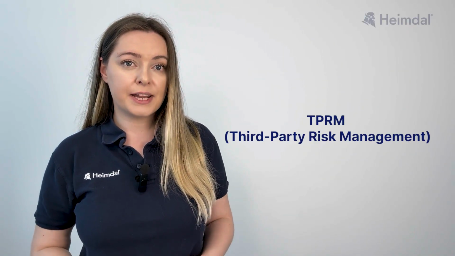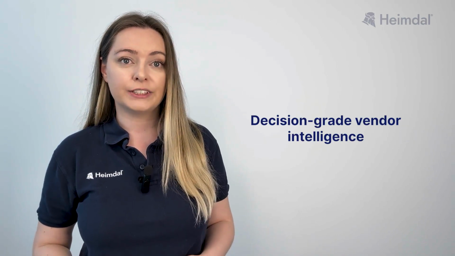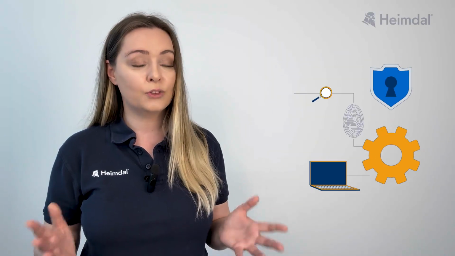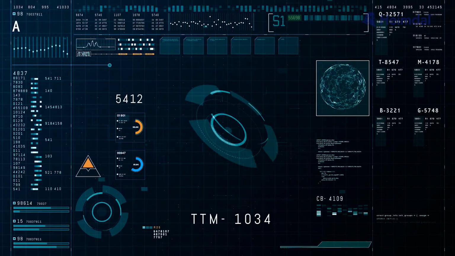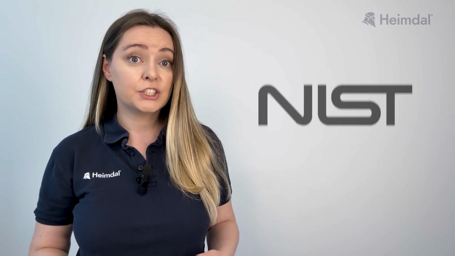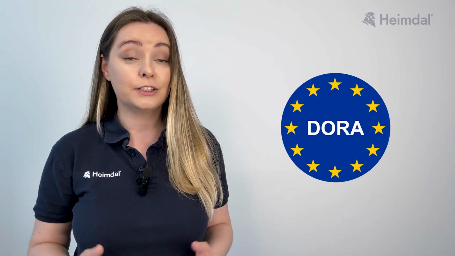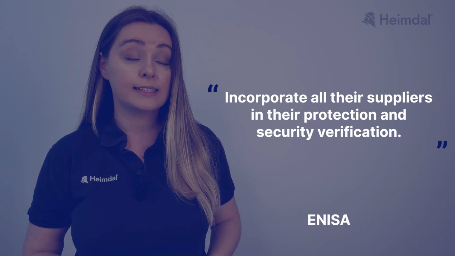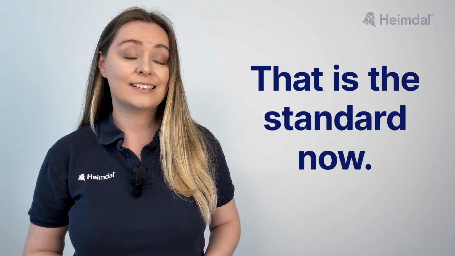Serious buyers are moving away from checkbox third-party risk management and toward decision-grade vendor intelligence. They want faster assessments without lowering standards. They want evidence, not promises. They want control mapping that makes sense to auditors and to practitioners. Those priorities line up directly with current guidance from NIST, CISA, ENISA, NIS2, and DORA. ENISA's recommendation is blunt. Organizations need to update their cybersecurity methodology and incorporate all their suppliers in their protection and security verification. That is the standard now.